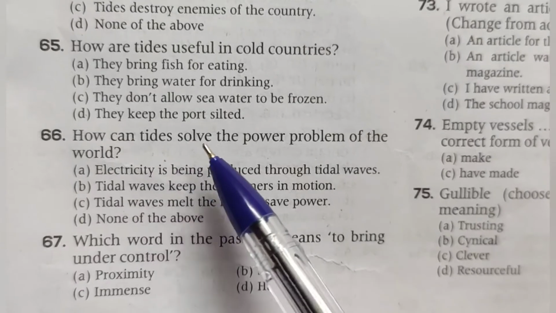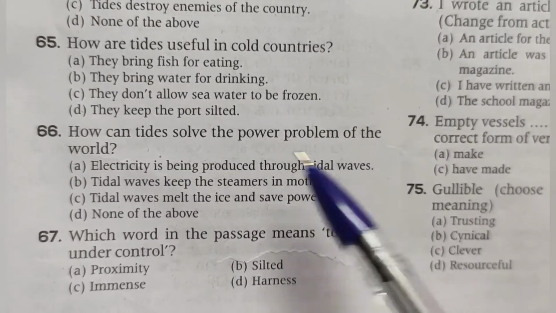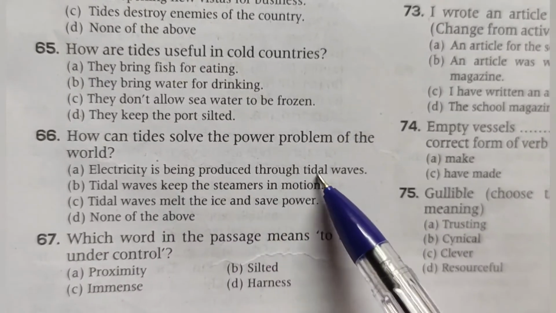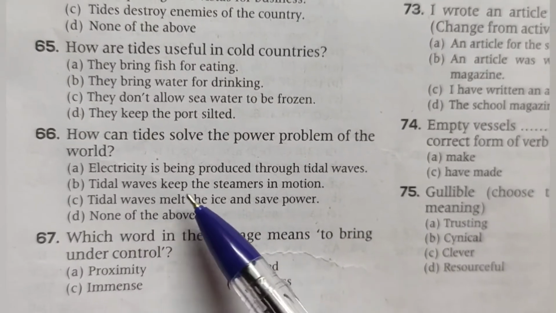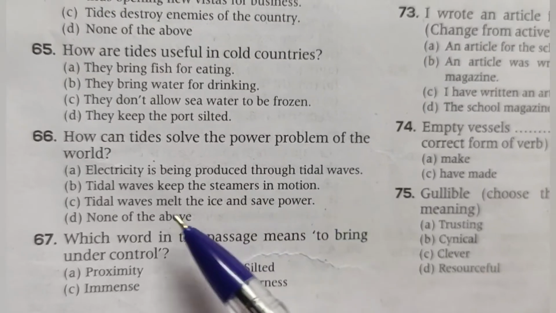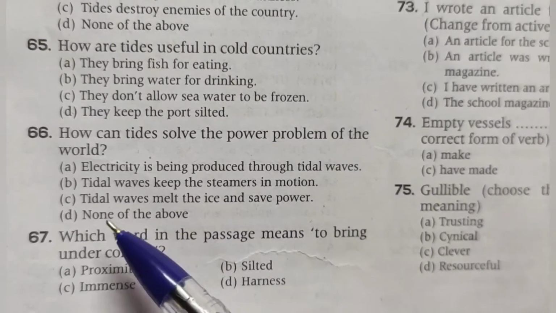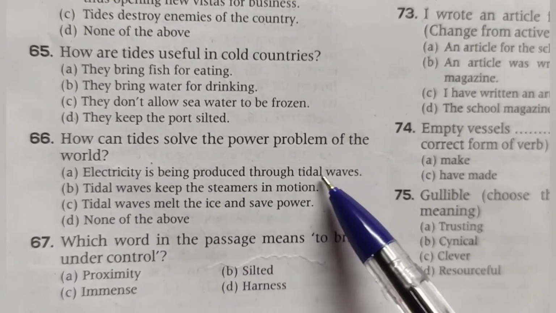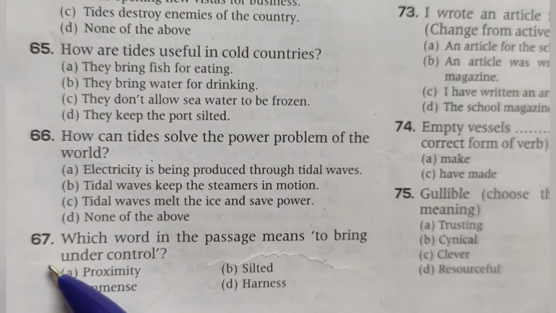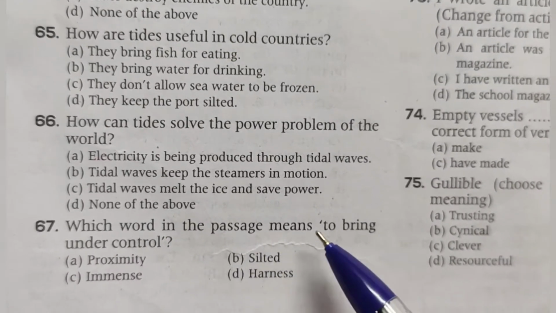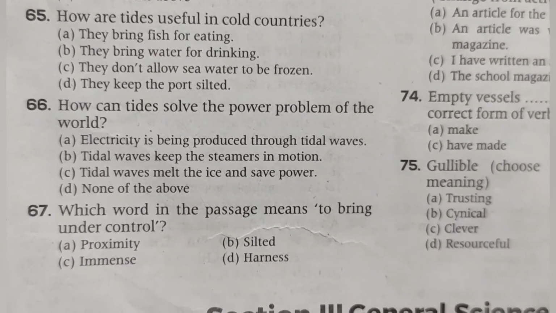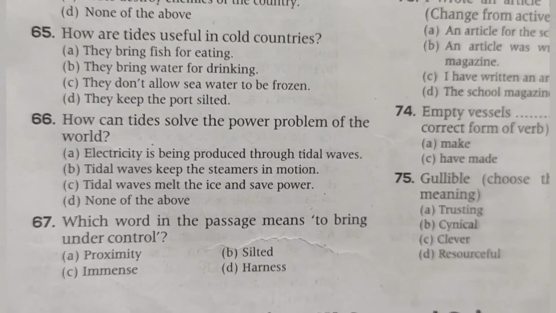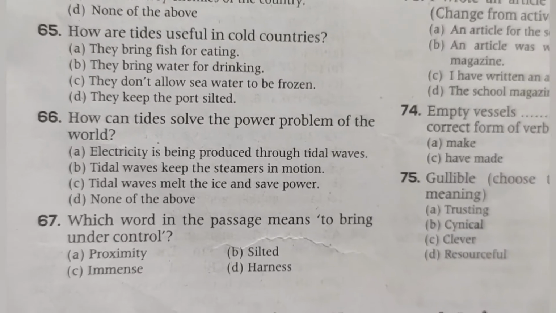66. How can tides solve the problem of the world? Electricity is being produced through tidal waves. Option B, tidal waves keep the steamers in motion. Tidal waves melt ice and save power. None of the above. Option A is correct. Electricity is being produced through tidal waves. 67. Which word in the passage means to bring under control? Option D, harness. Harness means to bring under control.